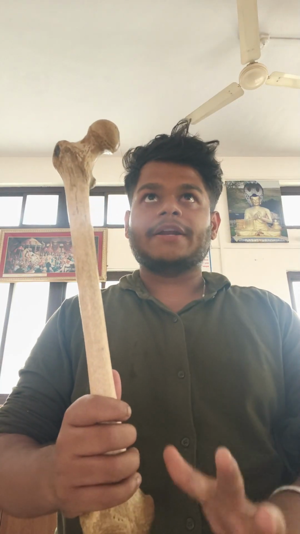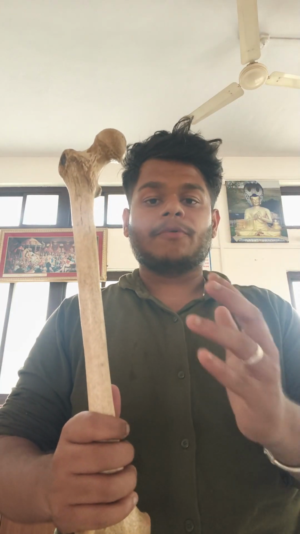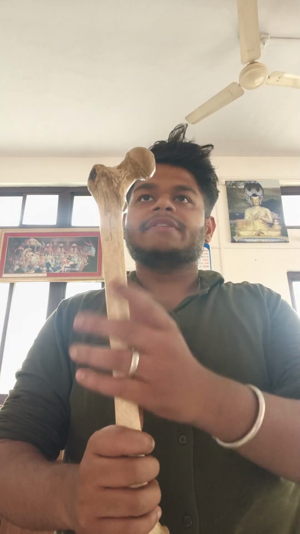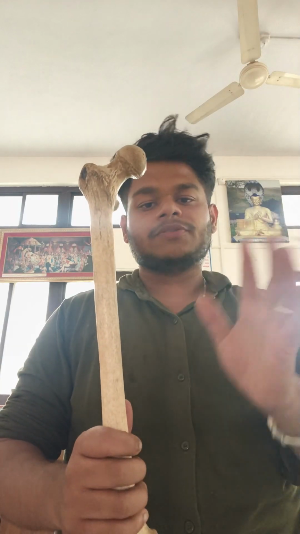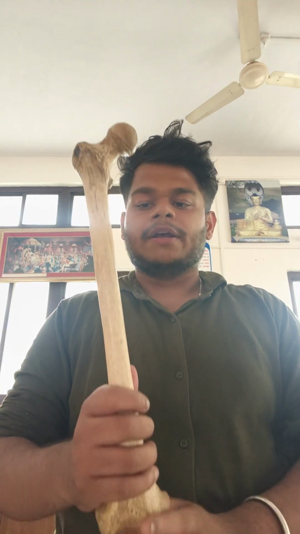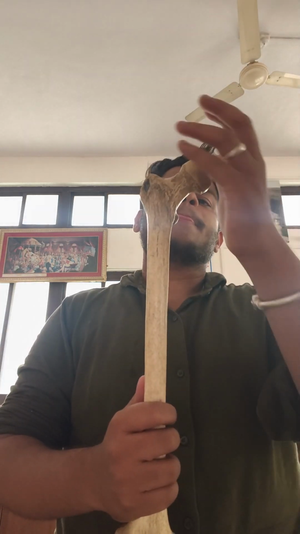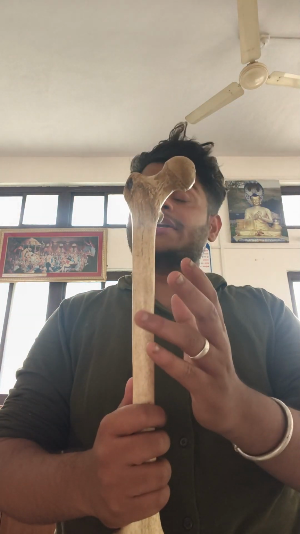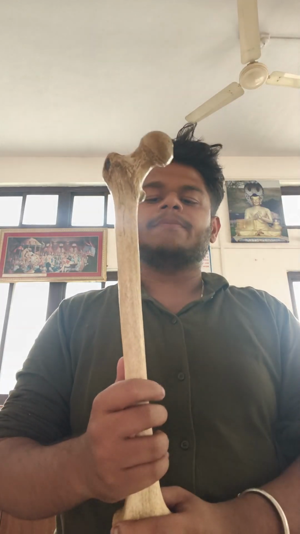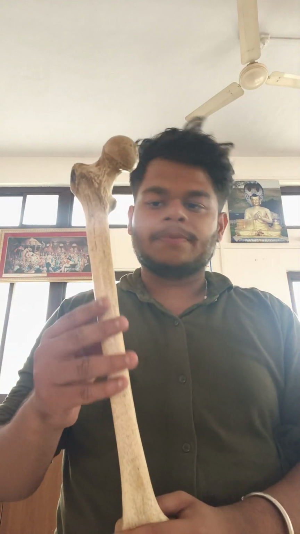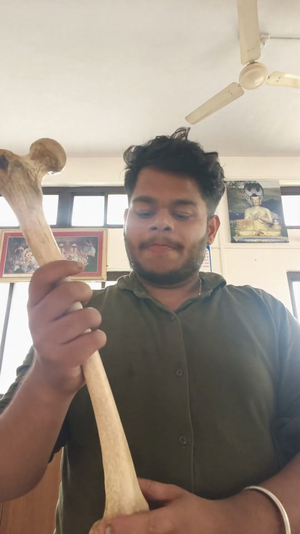It is a strong bone, the upper bone of the thigh or leg, the lower limb. It is analogous to the humerus of the upper limb. It is a long bone, a vertical long bone. It has two ends, upper end and lower end, and a shaft that every long bone has. Now let us see its side determination.